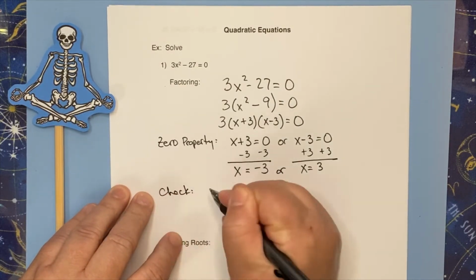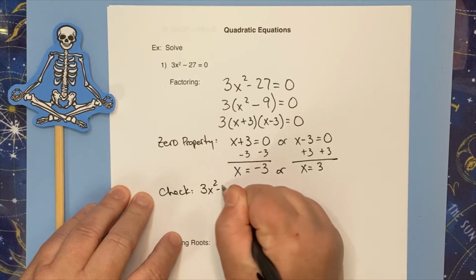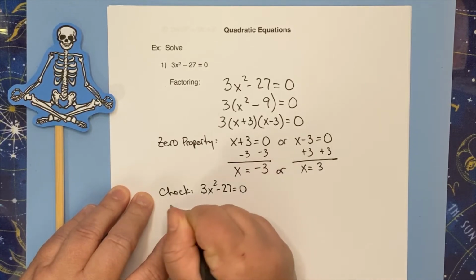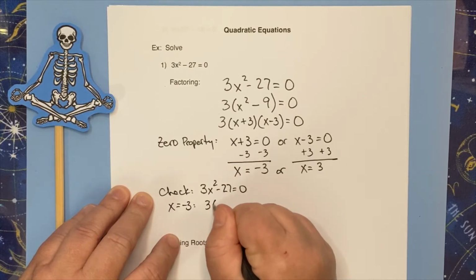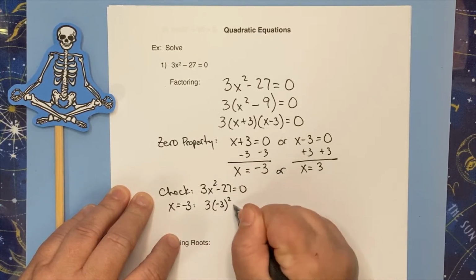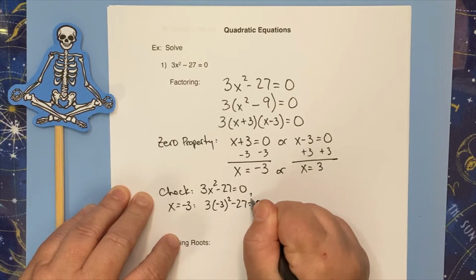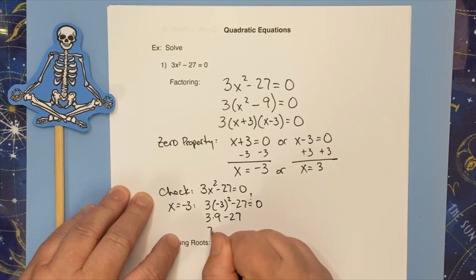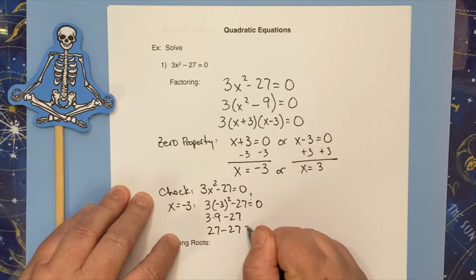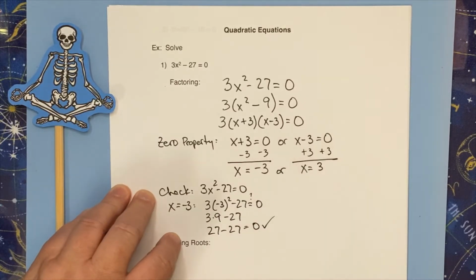Woohoo! 3x squared minus 27 equals 0. Let's check x equals negative 3. 3 times negative 3 squared minus 27. Does that equal 0? See, 3 times 9 minus 27, that's 27 minus 27. Woo, that equals 0.